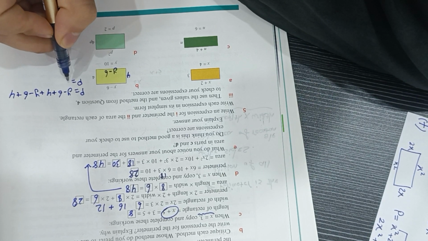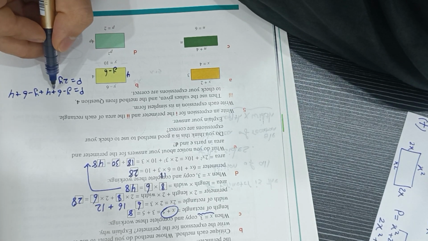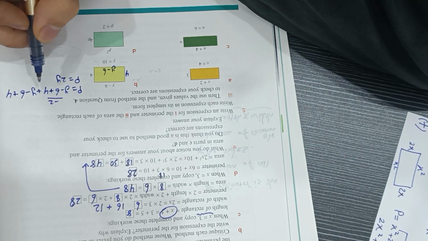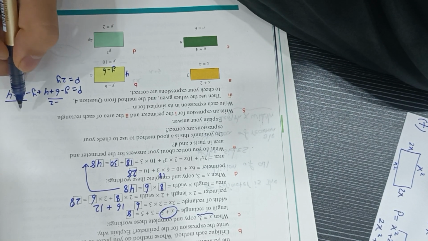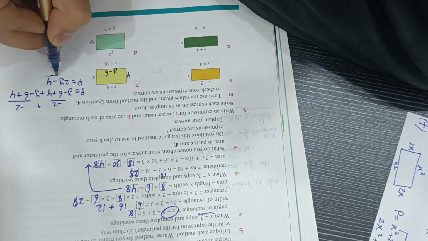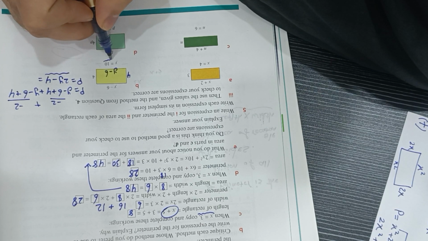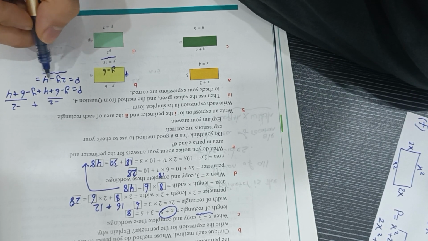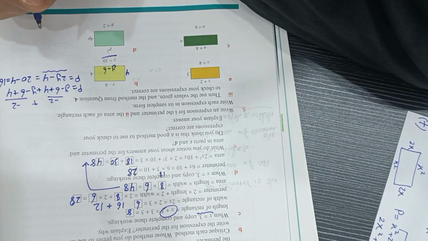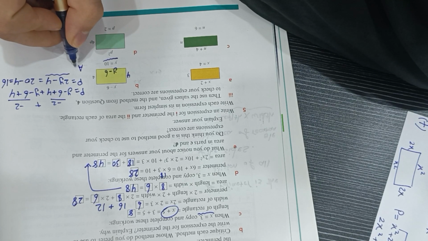So the perimeter will be y plus y, 2y. Here is negative 6 plus 4, negative 2. And here again, negative 6 plus 4, negative 2. So negative 2 plus negative 2, negative 4. By the way, here a value is given. It says for y equal to 10. So 2 times 10, 20, minus 4, 16. That is the perimeter.